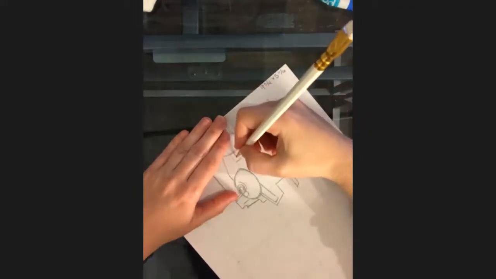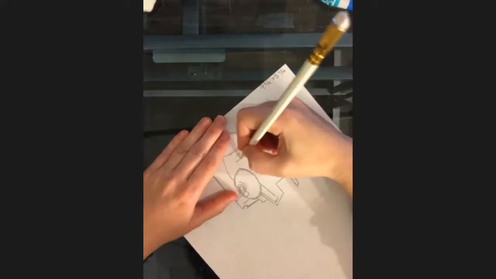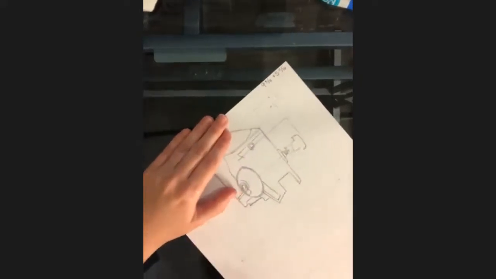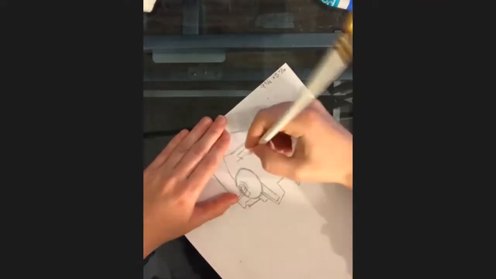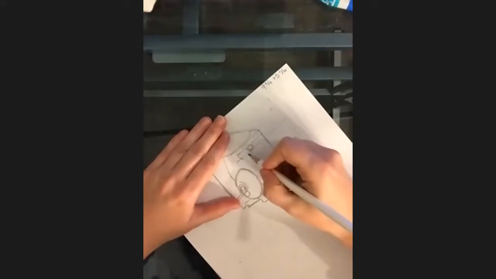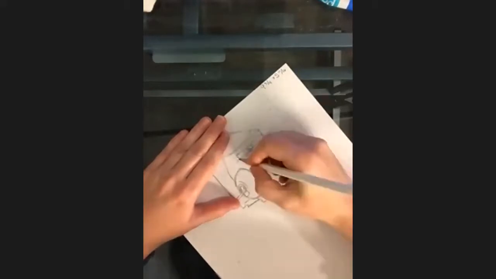Hold your breath. Coming down. I'm just going to do this lightly. Man, the erasers are getting to me. Okay. Just going to do this a little bit to try to get these angles right here.